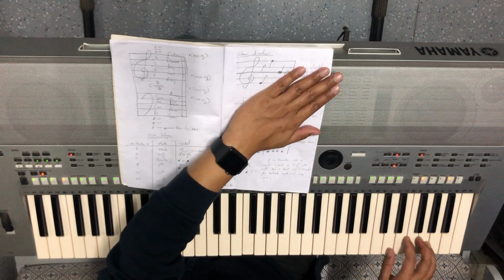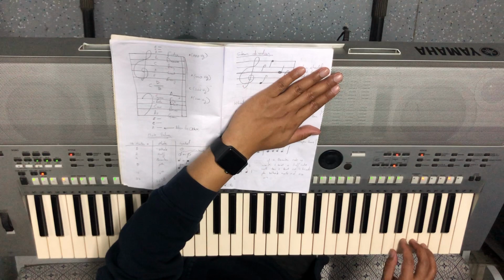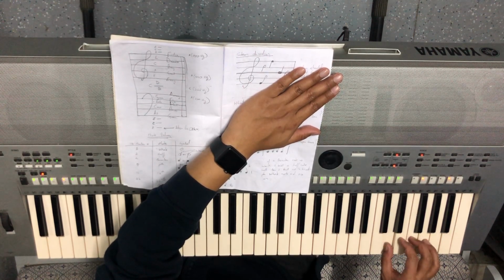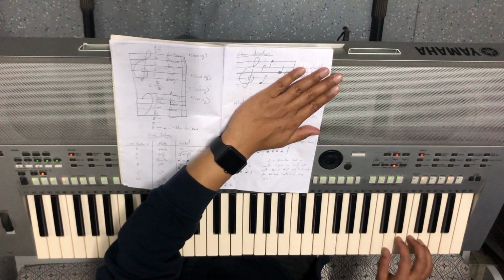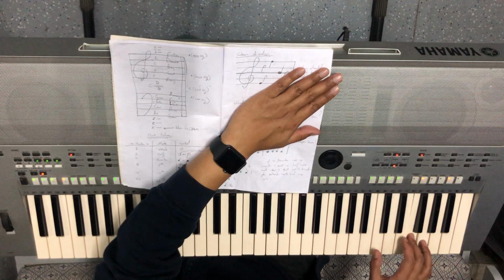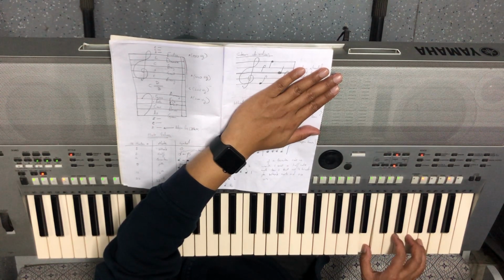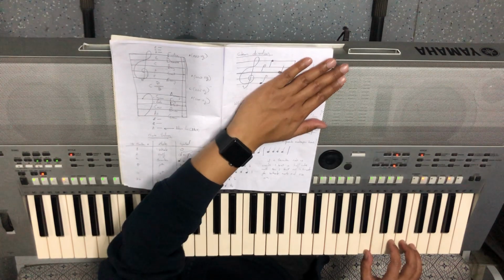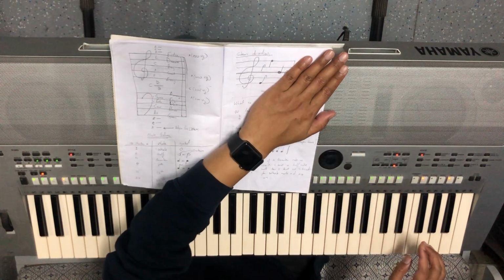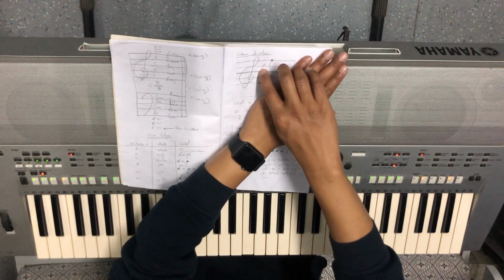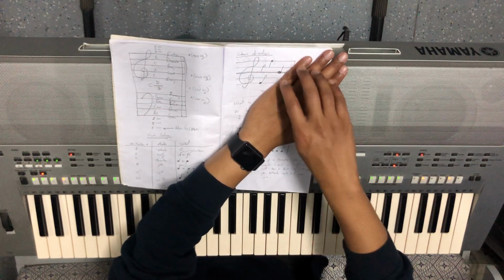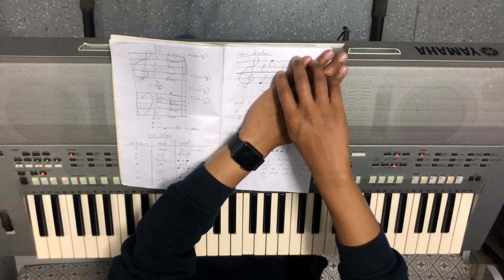So this thing only, right? Without this one as well. This is a 4 beat. So let's say 1 2 3 4, right? So this is a B line, B, C.